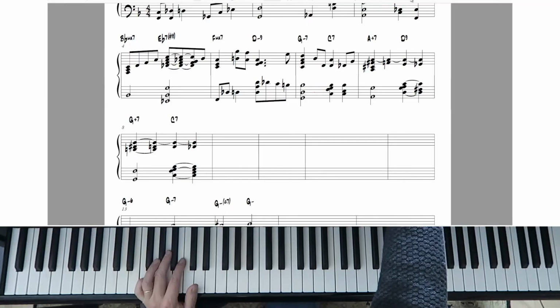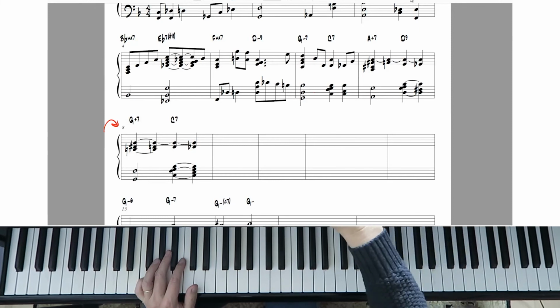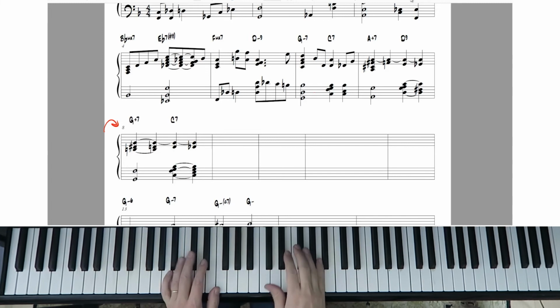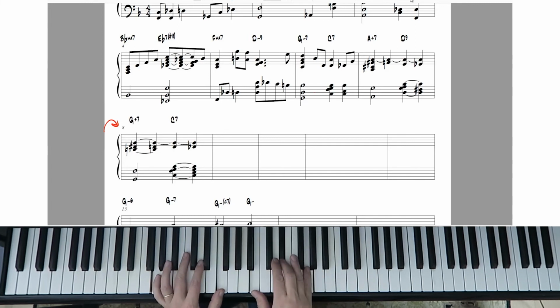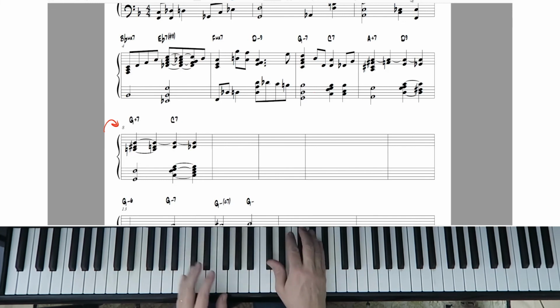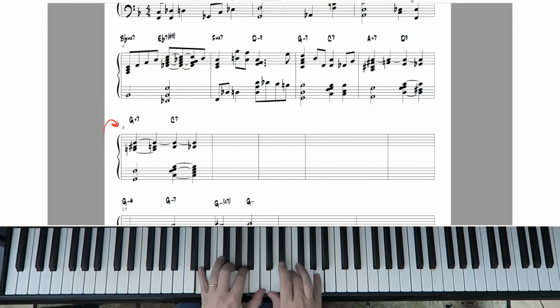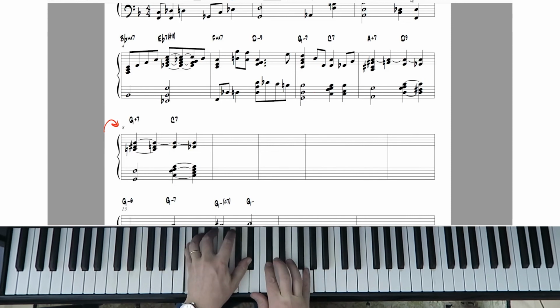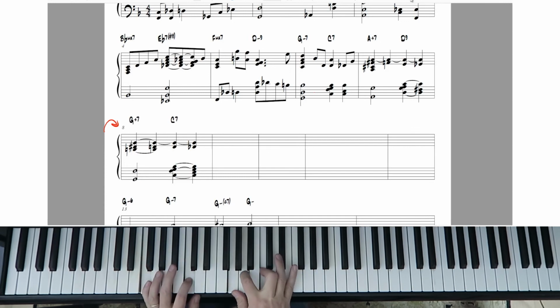And the last bar is essentially a repeat of the previous bar. It's just going down as a 2-5 of F instead of a 2-5 of G. So it's like this. So you've got those two bars, 3, 6, 2, 5, 1. All right, so that's basically how to play inner voices on ballads.